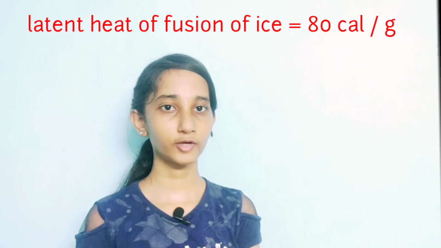Latent heat of fusion of ice is 80 calorie per gram. This is a very important value. We are going to use it in the problems.